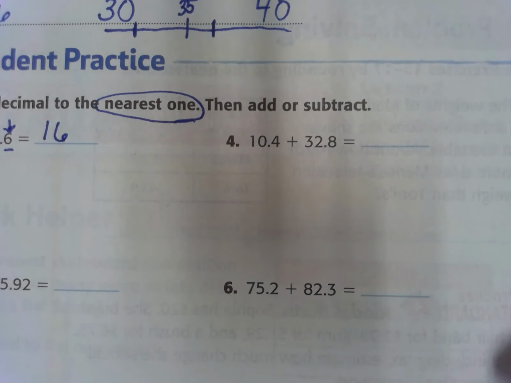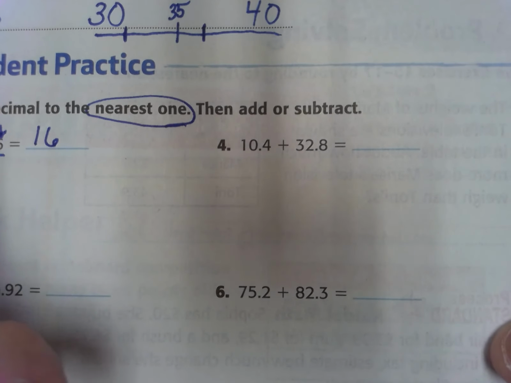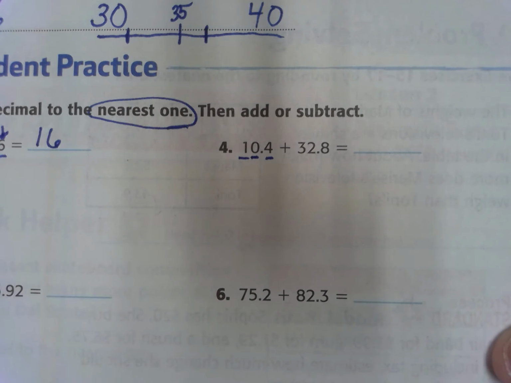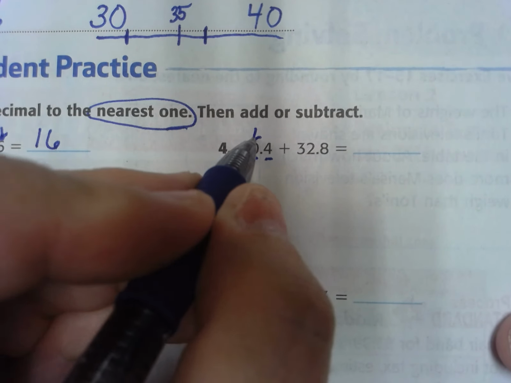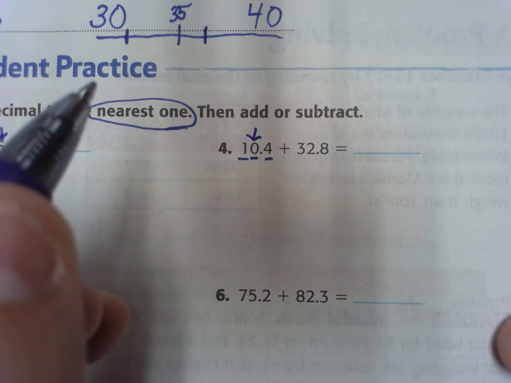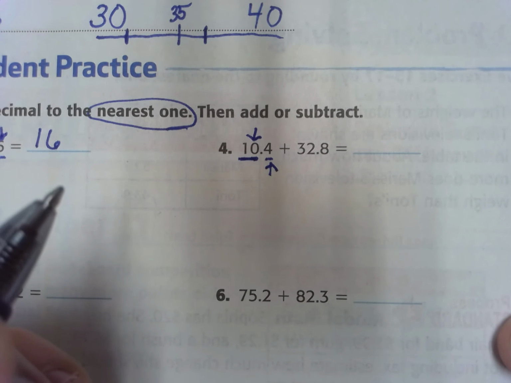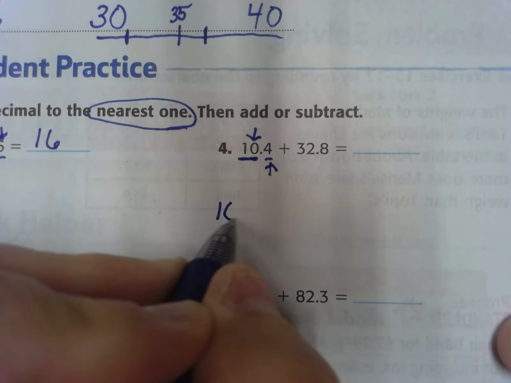All right, next one. We have 10 and 4 tenths plus 32 and 8 tenths. Let's go Ireland. Ireland, which number right here is in the ones place? The 0. So what number do we look at to see if we're going to round that up or down? We look at the 4. And what are we going to do to that 10 because of the 4? Leave it a 10, she said.